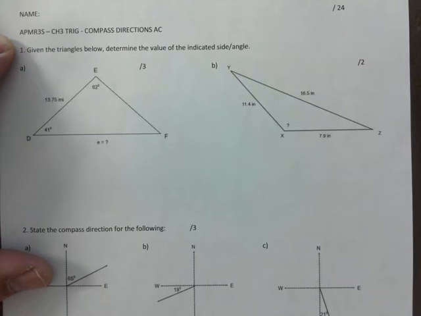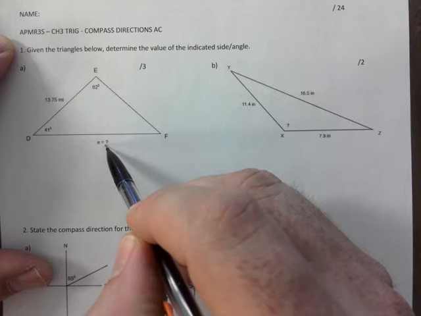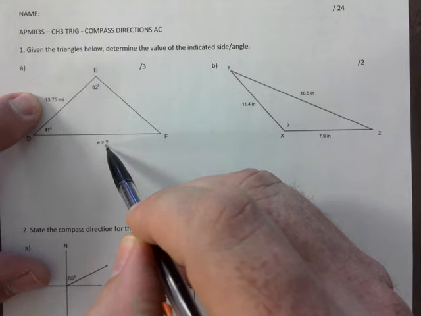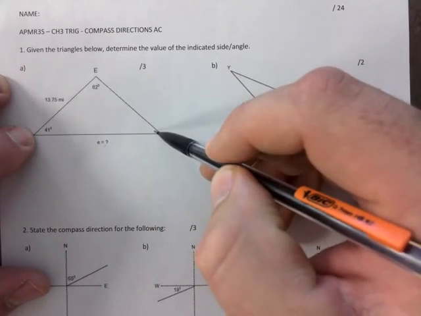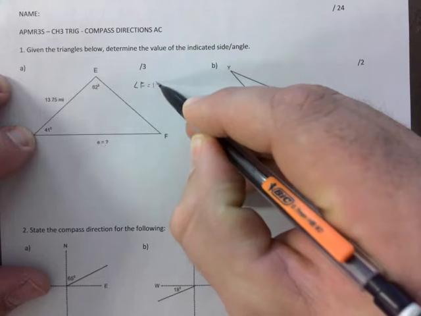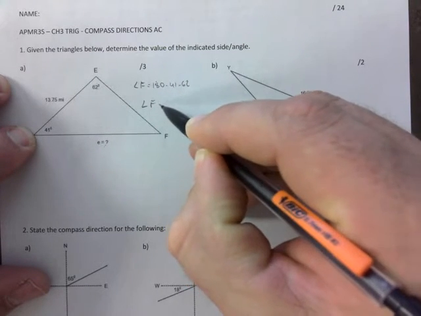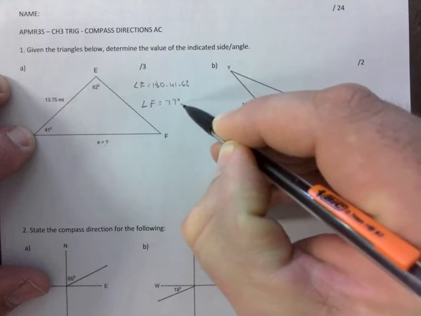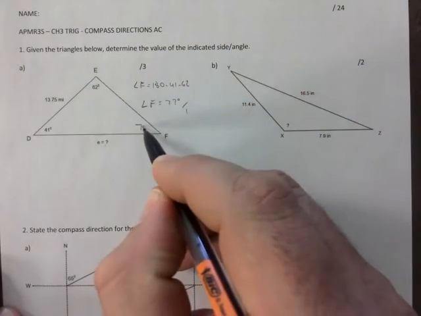Given the following triangles, determine the value of the indicated side or angle. So we're asked to find this. At first glance, it doesn't look like you can do anything, but you have two angles, so you really know three, right? So angle F would be 180 minus 41 minus 62. So angle F is 77. So this would be worth 1 mark.